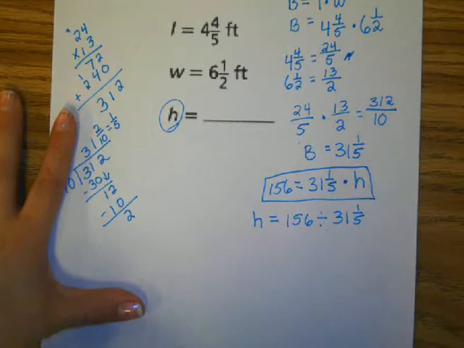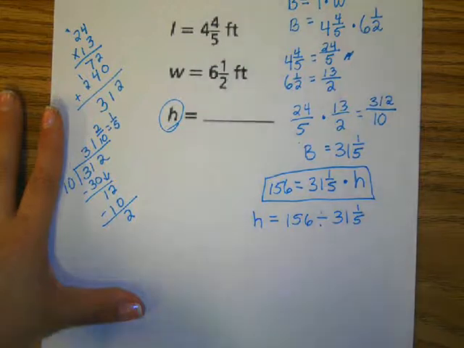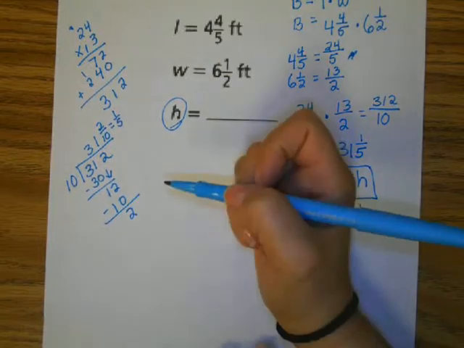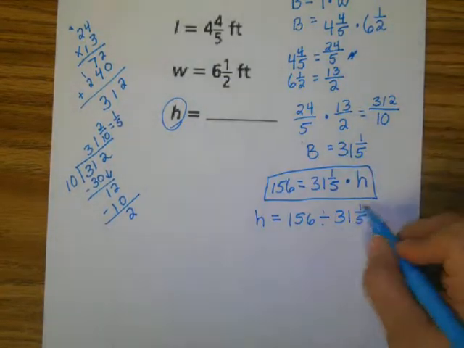Yeah. You could do 156 over 1, so you turn 31 1/5 into an improper fraction, and then you technically do the reciprocal. Yeah.